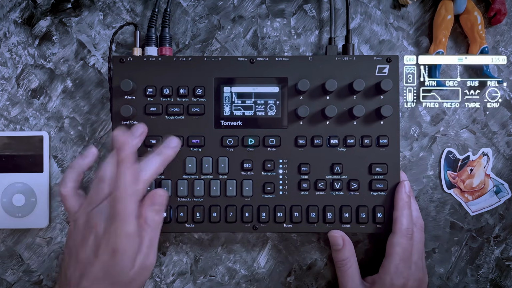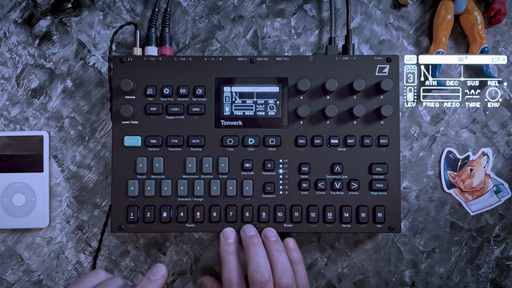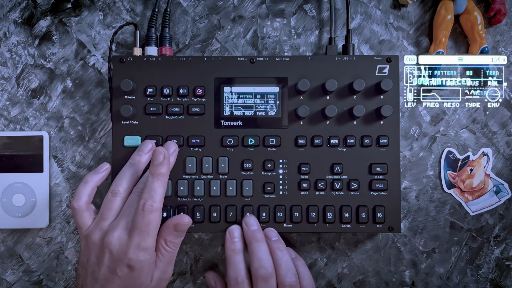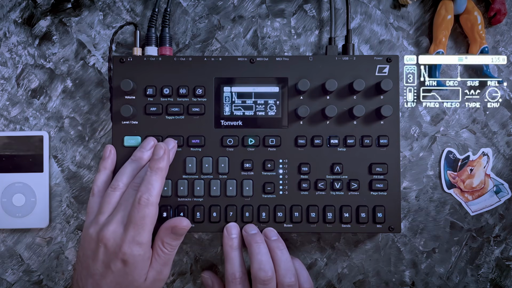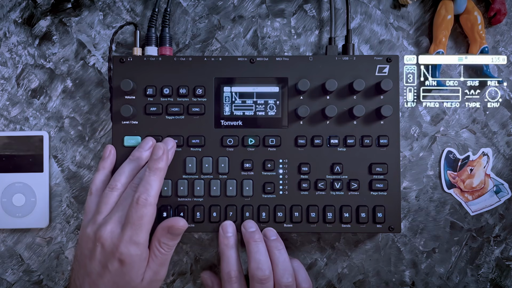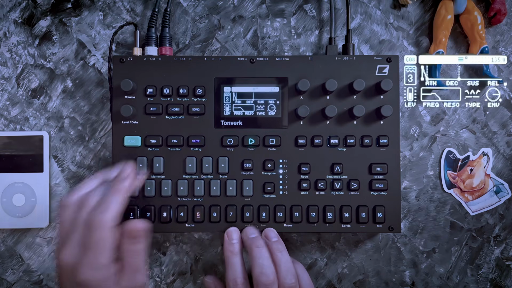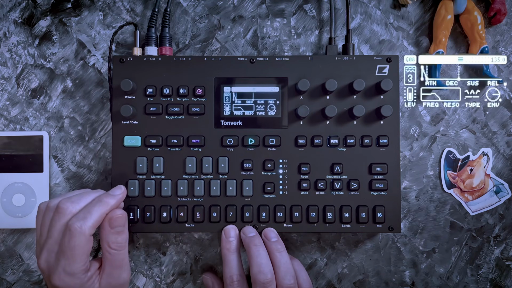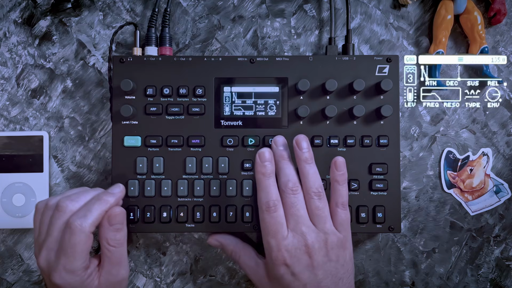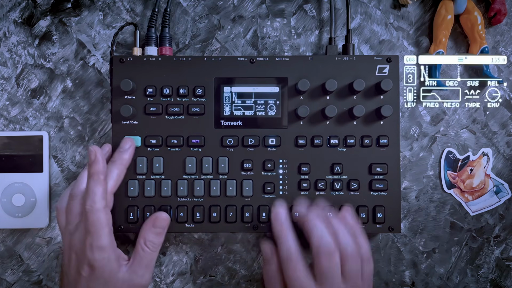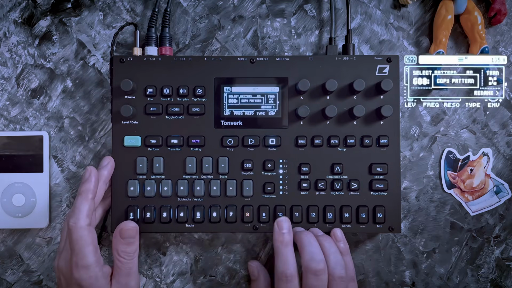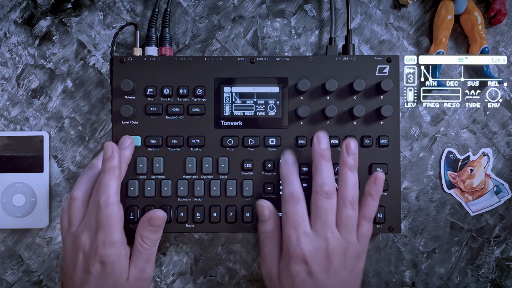All right, so now we have our first variation. All right, that's nice. All right, so let's copy this one as well, and then go to pattern 9, paste.